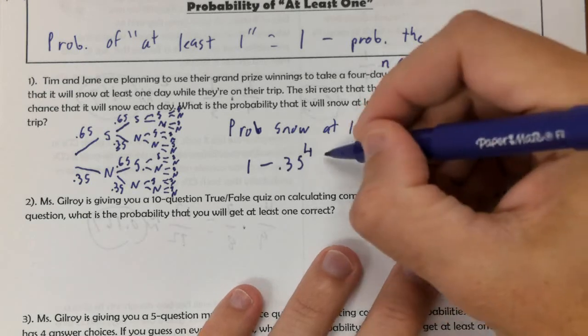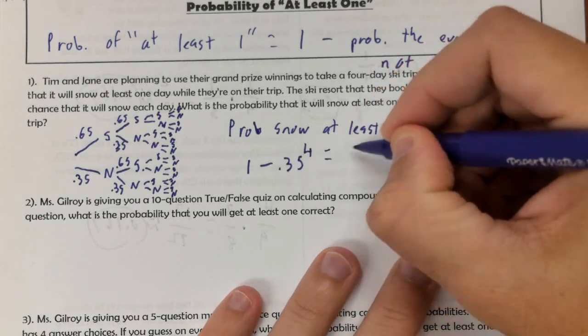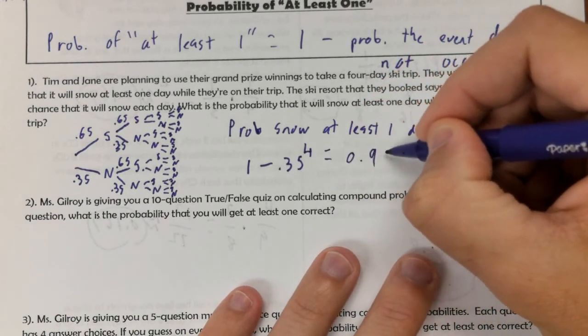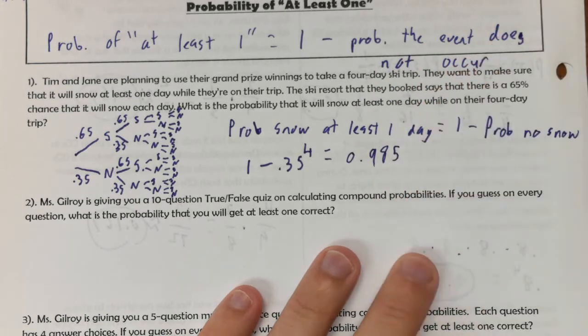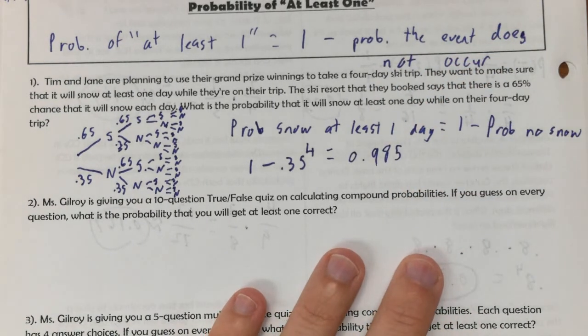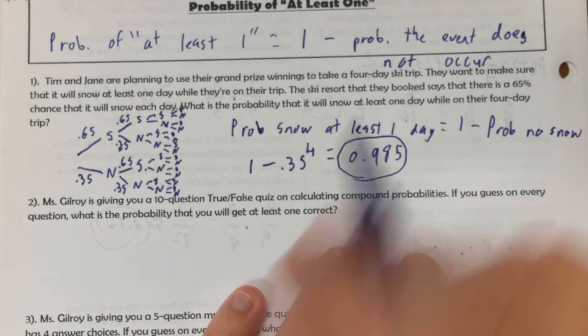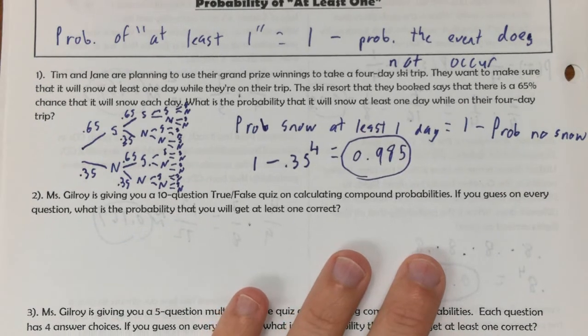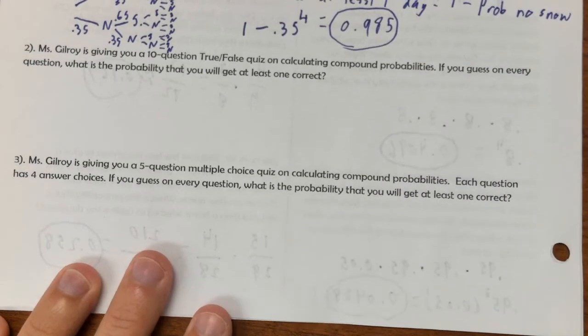We find that, okay, they're pretty safe. It's going to snow at least once about 98.5% of the time. Hopefully that makes sense to you. Let's take a look at scenario 2, and then you can look at scenario 3.